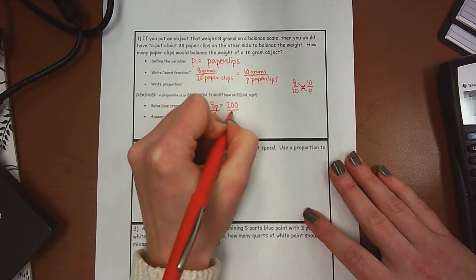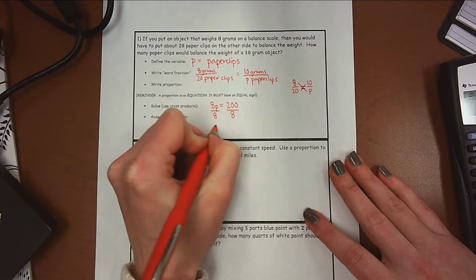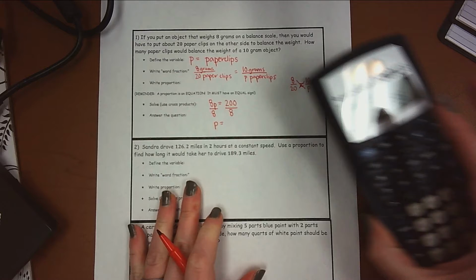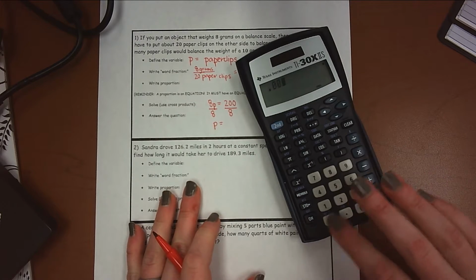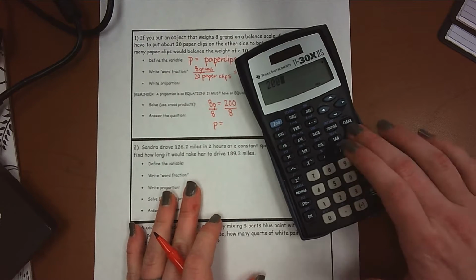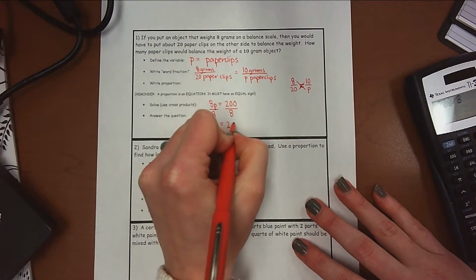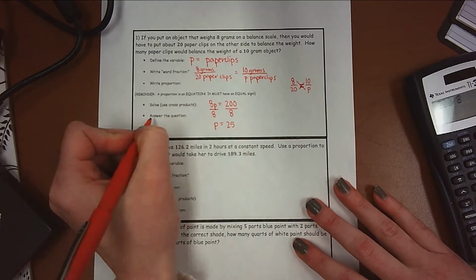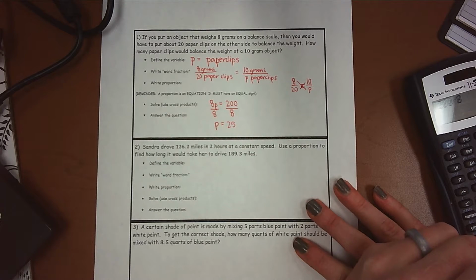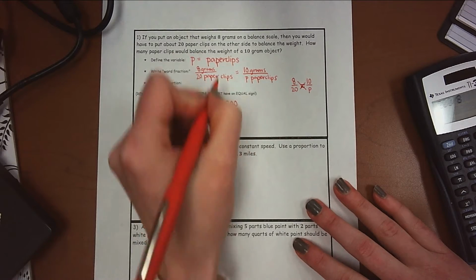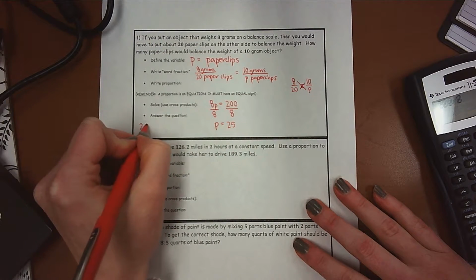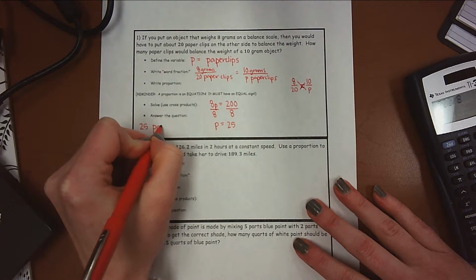The inverse of multiplying by 8 is dividing by 8, so I divide both sides by 8. If you need your calculator, don't hesitate to pull it out. 200 divided by 8. P is equal to 25. Don't forget that we're talking about word problems here, so we should have a label on our answer. P is equal to paper clips, so we're talking about 25 paper clips.